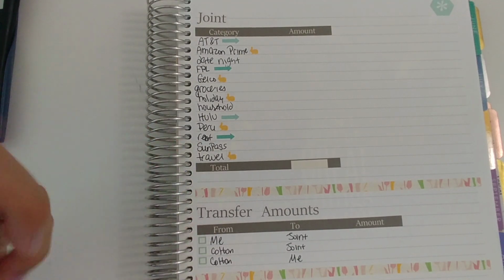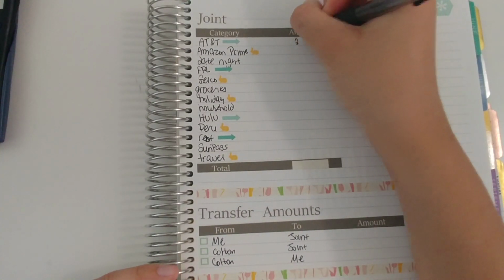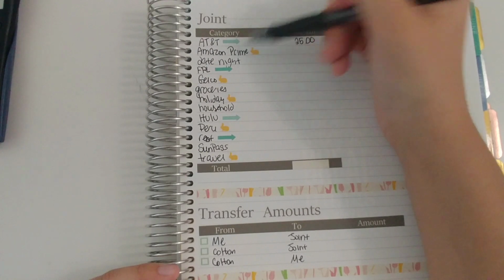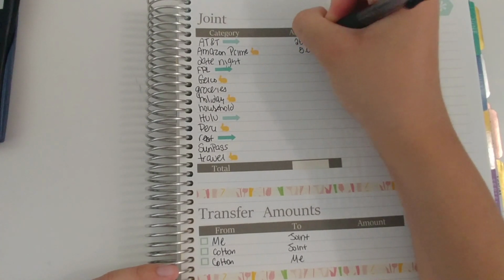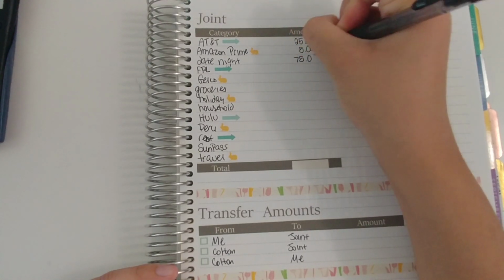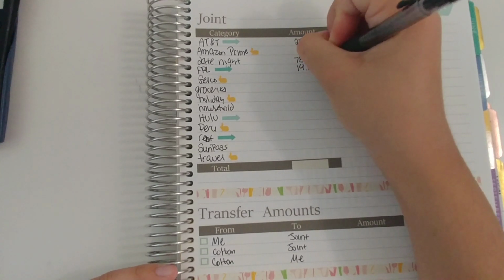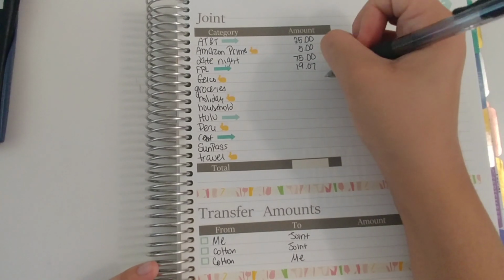So let's go through here. And again, these are just my halves. So AT&T is 25, and I tried to put these in alphabetical order, but I accidentally mixed these two up, but that's okay. Amazon Prime is 5. Date night gets 75. FPL, which is our electric bill, this month was amazing. I think this is the lowest it's ever been, which I'm very happy about.